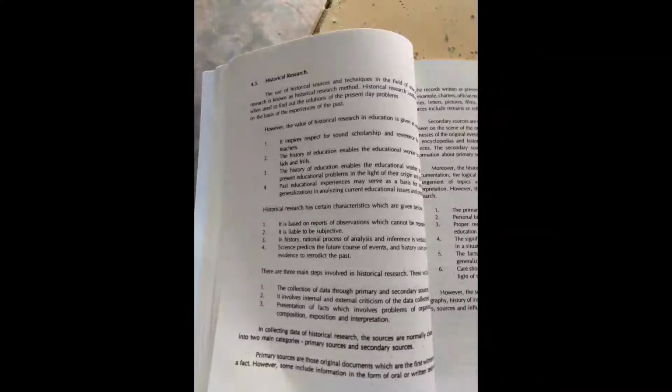Historical research has certain characteristics which are given below. It is based on reports of observation which cannot be repeated. It is liable to the subject. In history, the rational process of analysis and references is verbalized. Science predicts the future course of events, and history uses present evidence to retrospect the past.